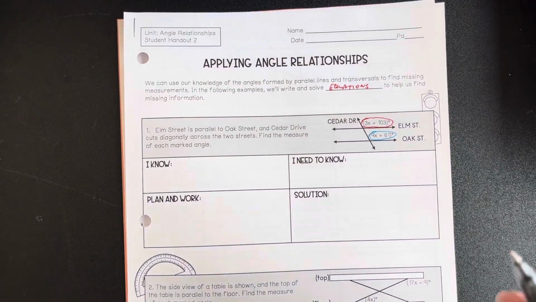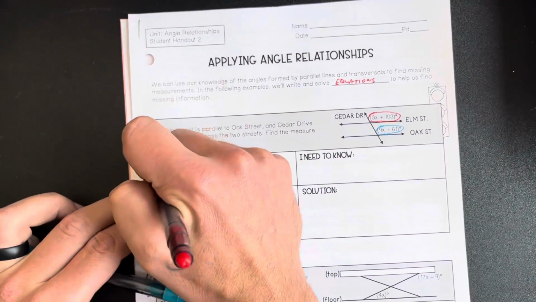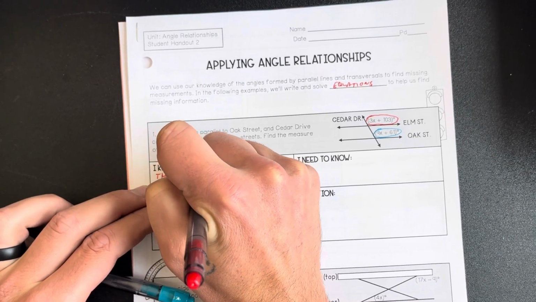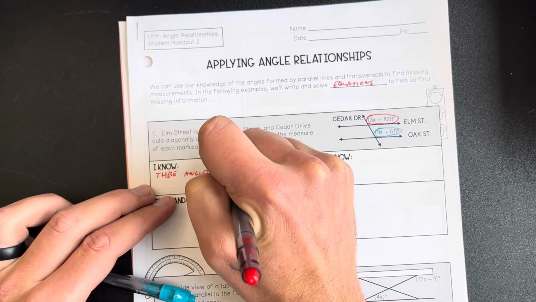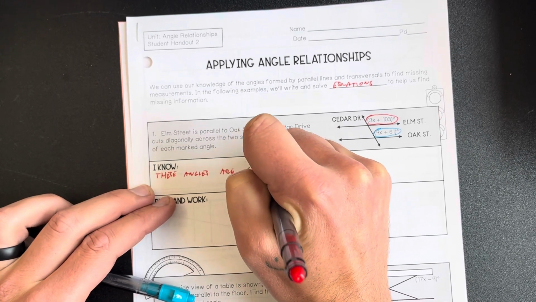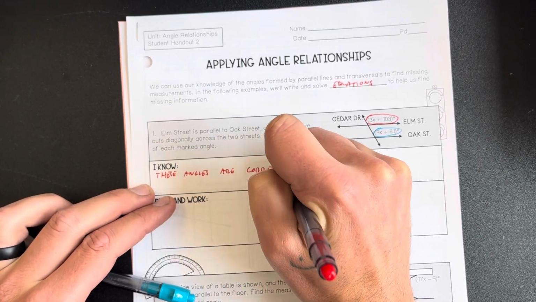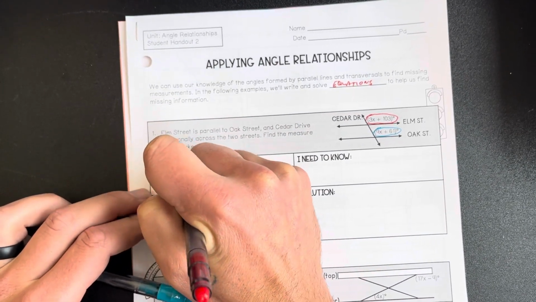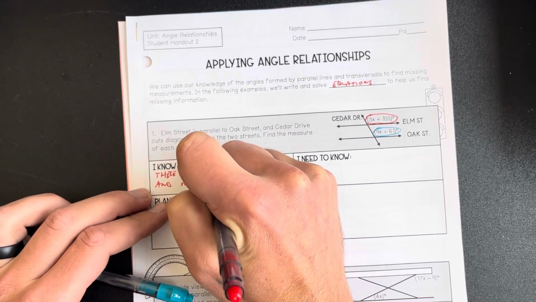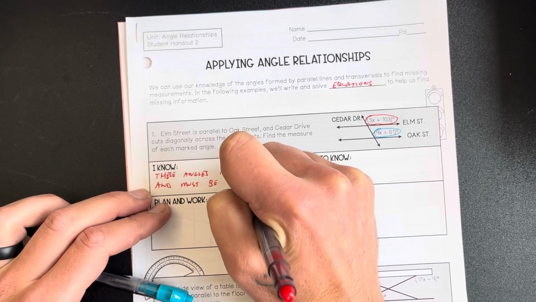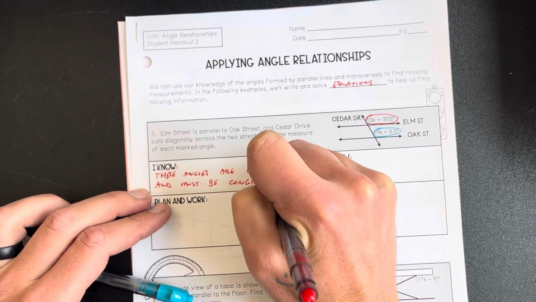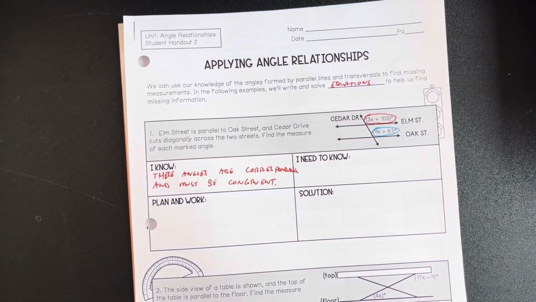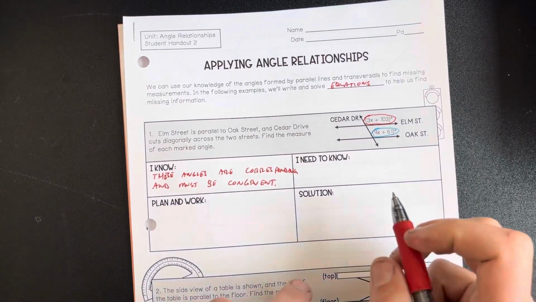So what do I know about this situation? These angles are corresponding and must be congruent. Okay, what do I need to know?